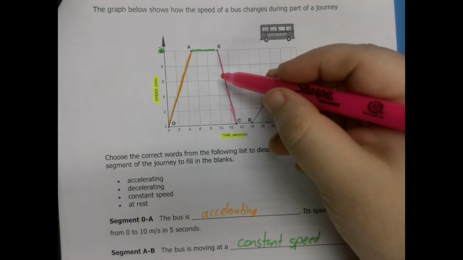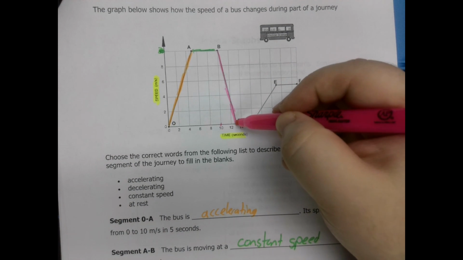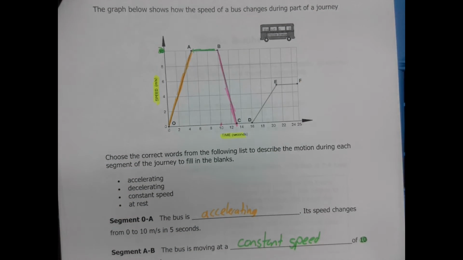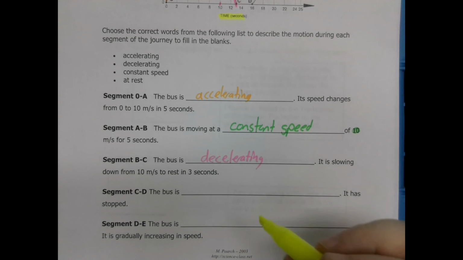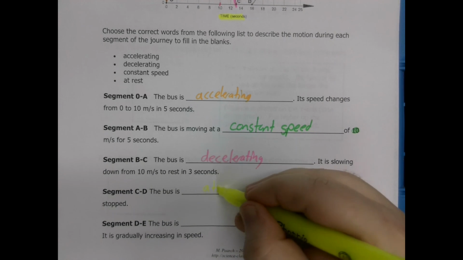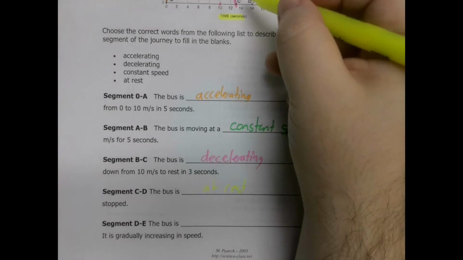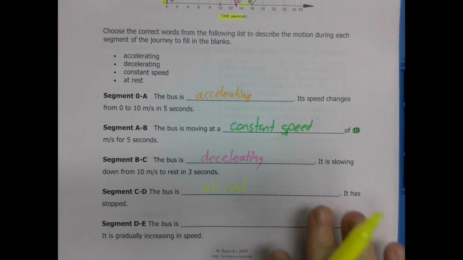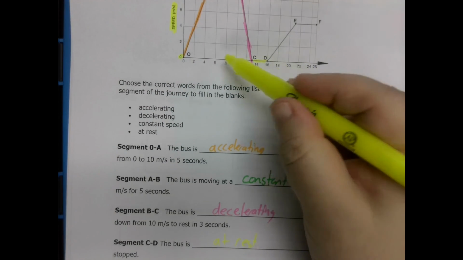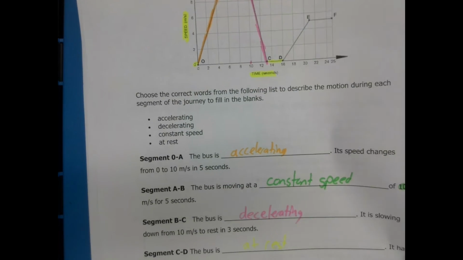We can see that it's right here to right here, so 3 seconds. The bus is what between C and D? At rest. At rest means your speed is 0. So your speed is 0 between C and D.